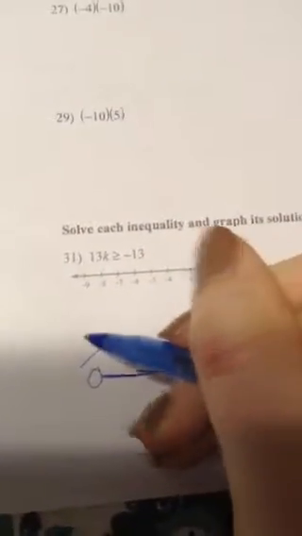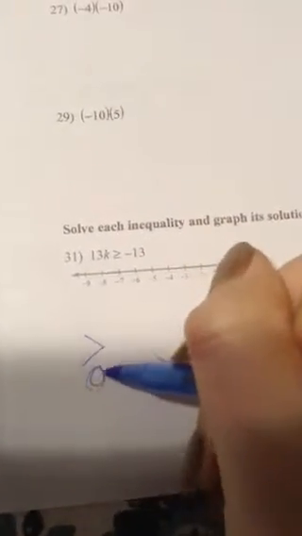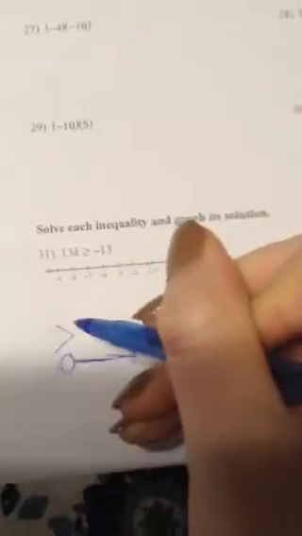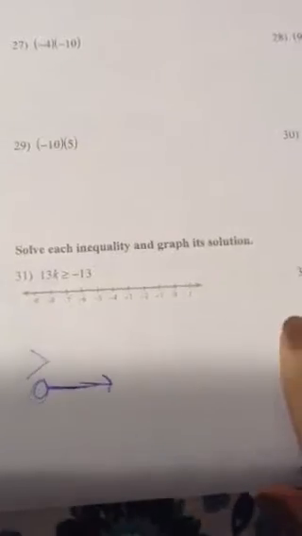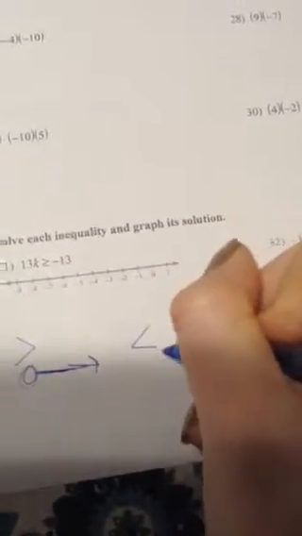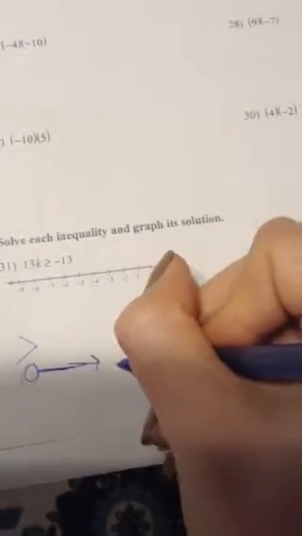So if I get an answer that's greater than, I'm going to put an open circle on my number line and shade to the right. The arrow is kind of showing me which way to shade. If I get less than, I'm going to still use an open circle but shade to the left.